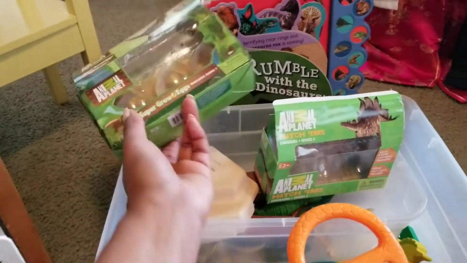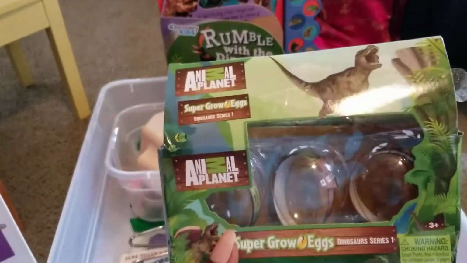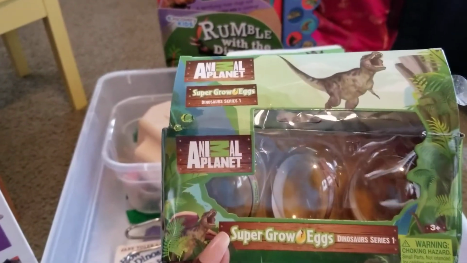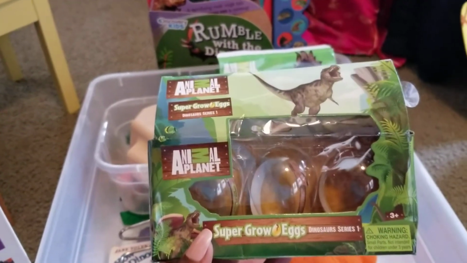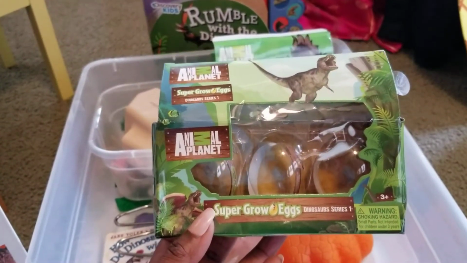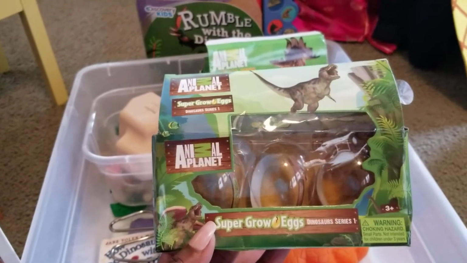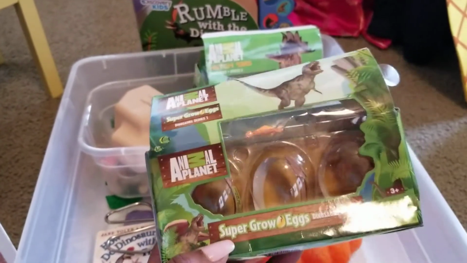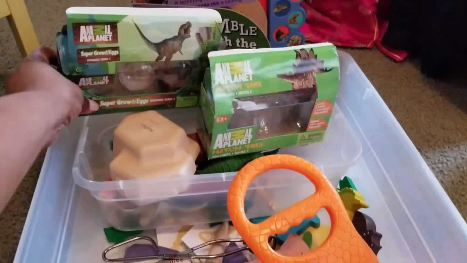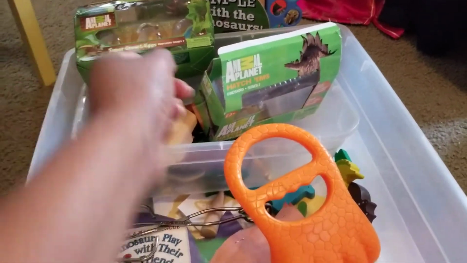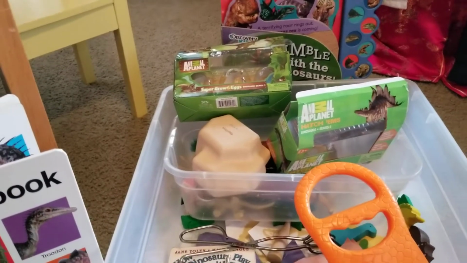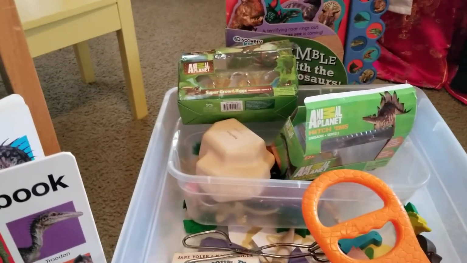And what we did for one of our science activities is I ordered these Animal Planet eggs, and you put them in the water and watch them each day. We took pictures of the eggs hatching, and when they hatch, you're going to get whatever the specific dinosaur is that they say on the box. There are different ones. You can take a look at which dinosaurs you want to hatch, and it was really a great experience for the children to see.